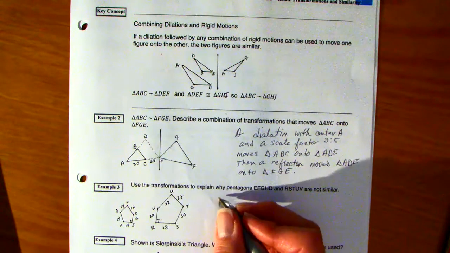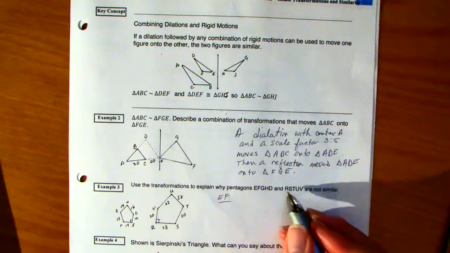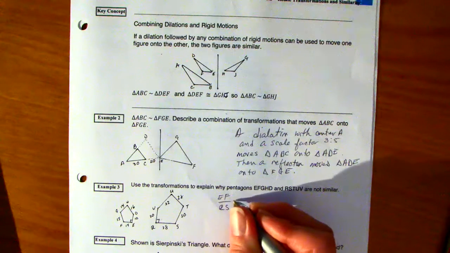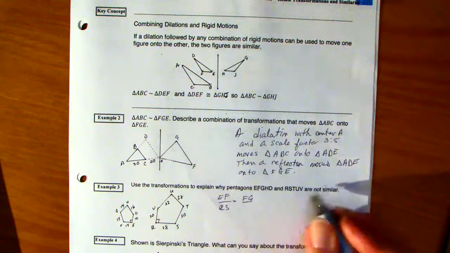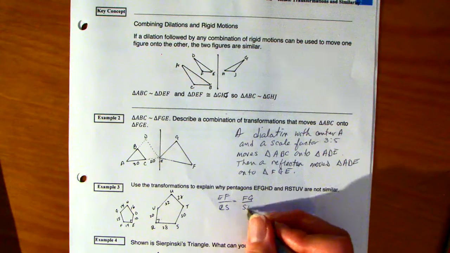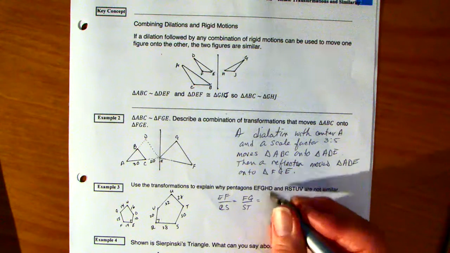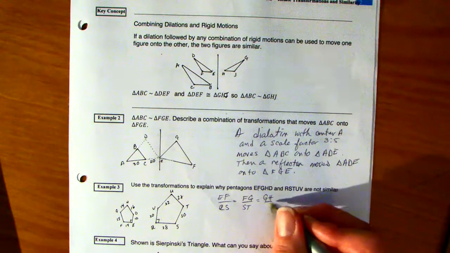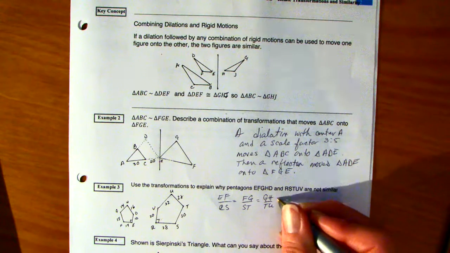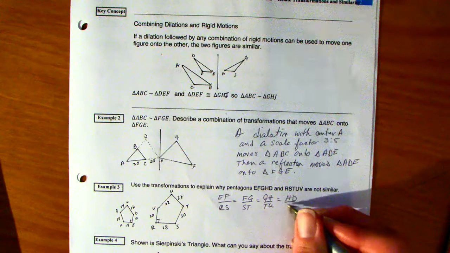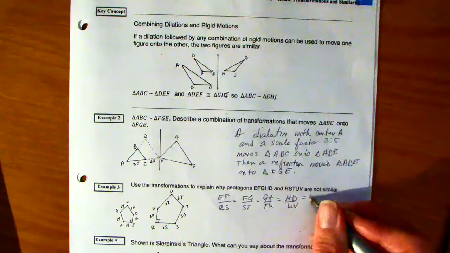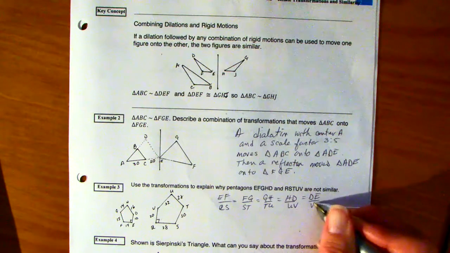Okay, start with EF, goes to RS, FG goes to ST, GH goes to TU, HD goes to UV, and DE goes to VR.